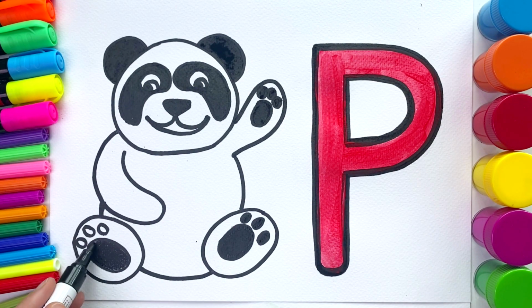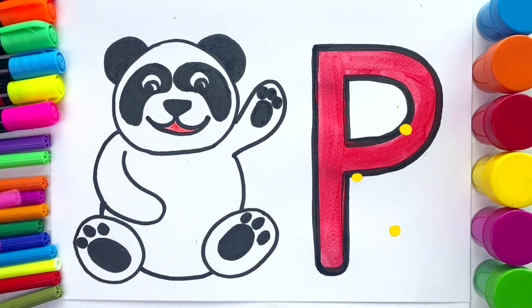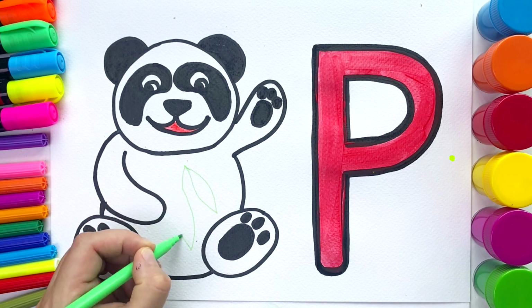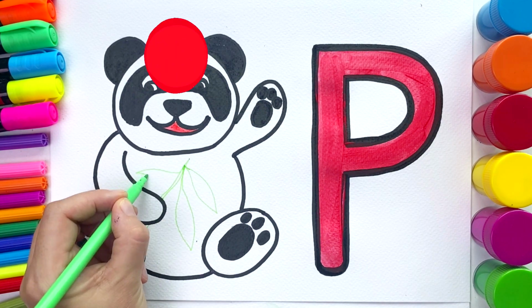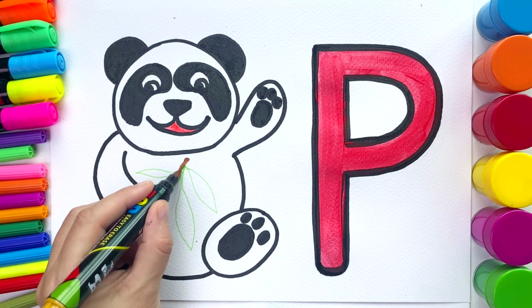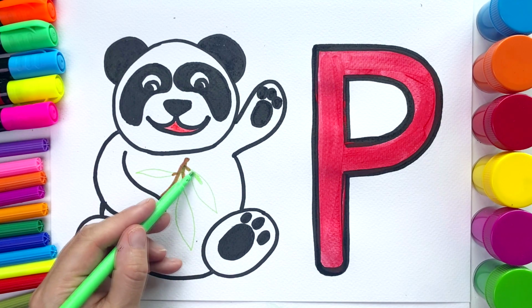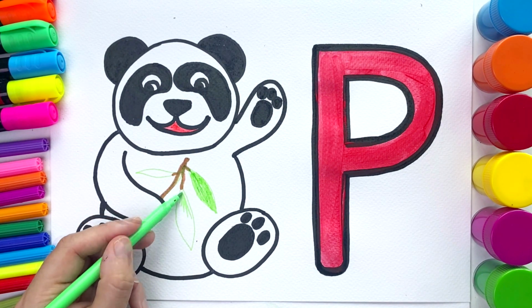I'm adding some black paint and some red. Now let's give the panda a bamboo. I think it looks very nice. Add green.